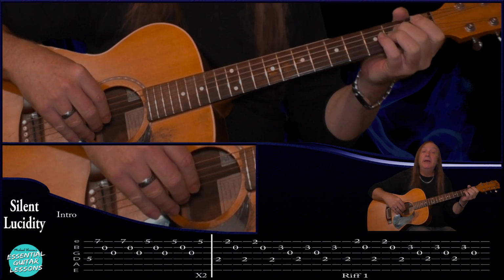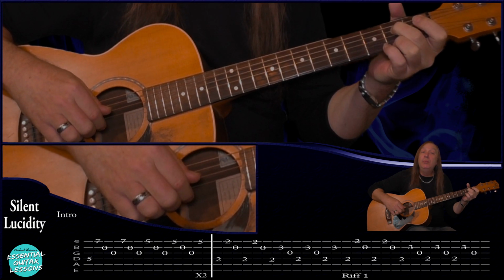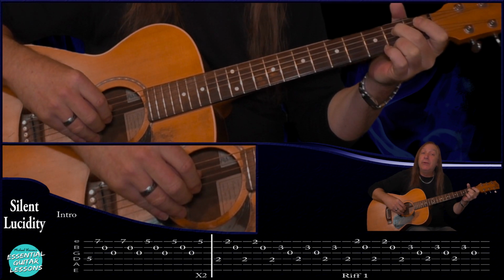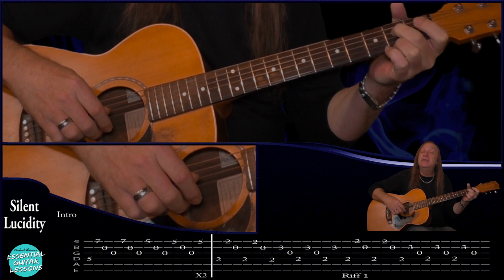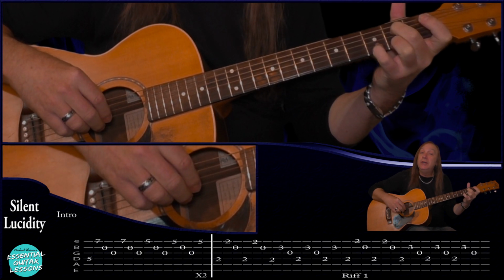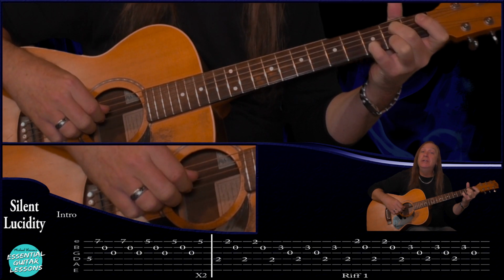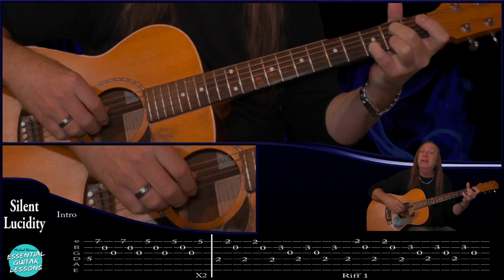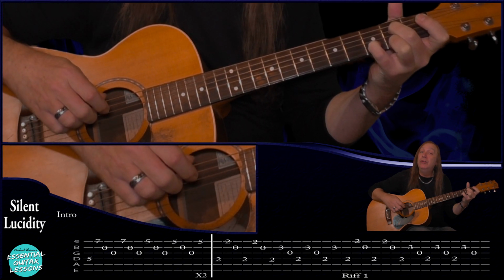Then from there we're jumping back to the 2nd fret on the D, 2nd fret on the E, open B, back to the 2nd fret on the D. And then do that again, 2nd fret E, open B, 2nd fret D. Then it changes here, we're going to play the 3rd fret on the B, open G, 2nd fret on the D, and do that again, 3, open, 2, and then just finish on the 3 on the B string.